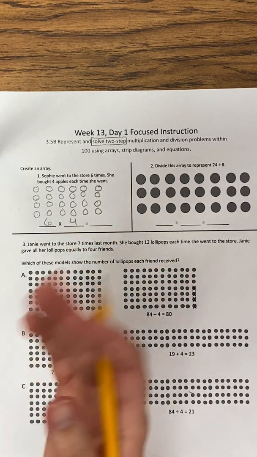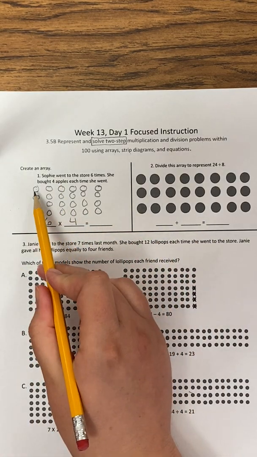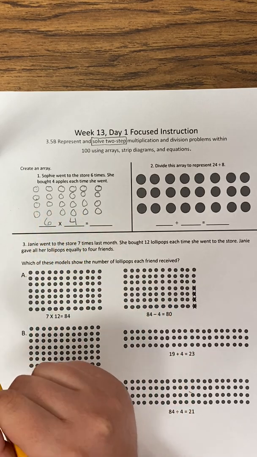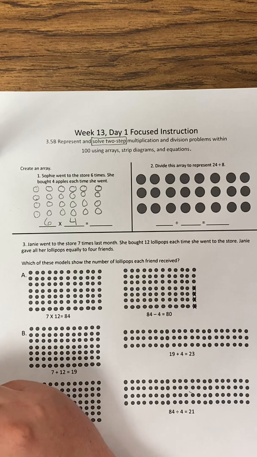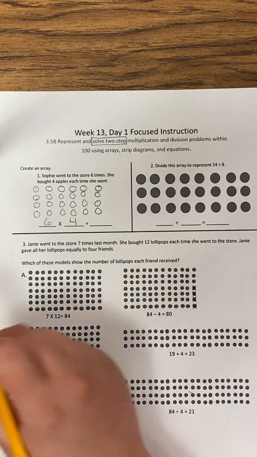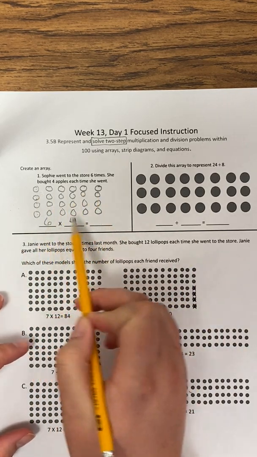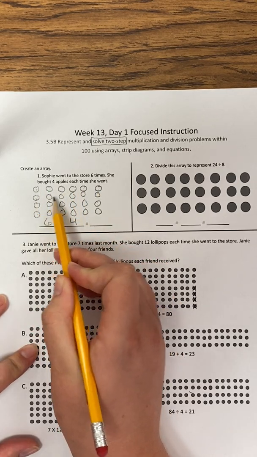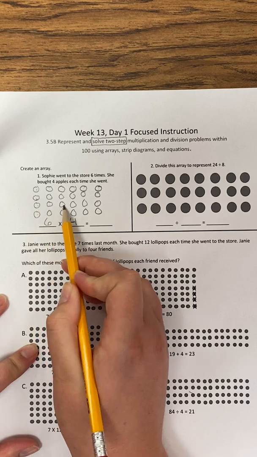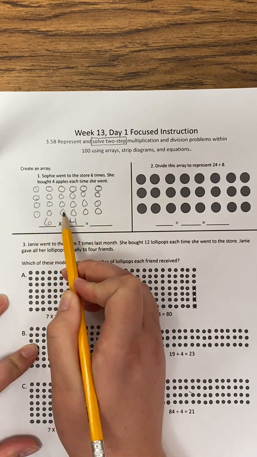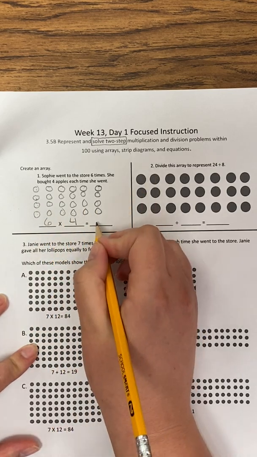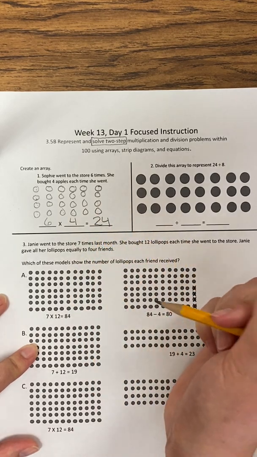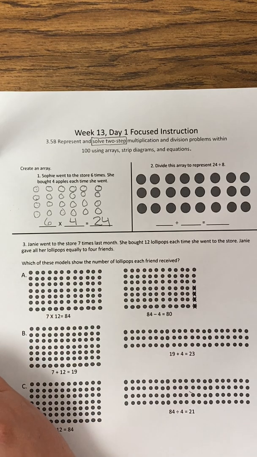So, boys and girls, in order to solve this, we would either count how many circles are all total, or you might already know the answer because you've been practicing your multiplication fact cards every night. So, with that being said, if we were to add all this up, it would be 1, 2, 3, 4, 5, 6, 7, 8, 9, 10, 11, 12, 13, 14, 15, 16, 17, 18, 19, 20, 21, 22, 23, 24. So, 24 is our answer to this array model.